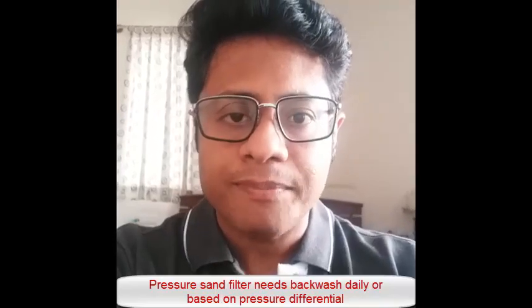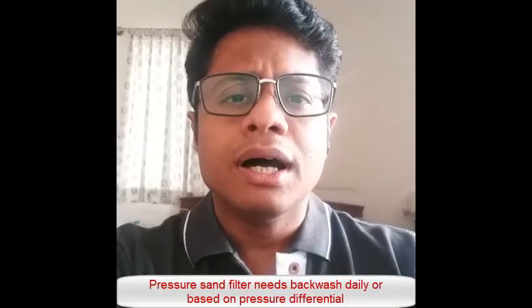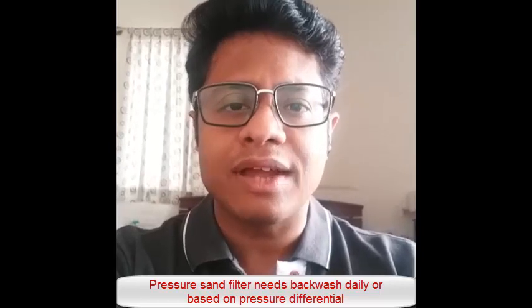What should you do? First, backwash is required for the sand filter. It is generally designed as a daily cycle, a daily backwash of 15 to 20 minutes. For the activated carbon filter and sand filter, it's a similar kind of backwash based on the accumulation of dirt. Generally, backwash is done based on pressure differential. You will have a pressure gauge in your system which will indicate higher pressure if the cylinder chokes more. So based on the pressure differential, backwash needs to be done, but generally daily backwash for sand and carbon.